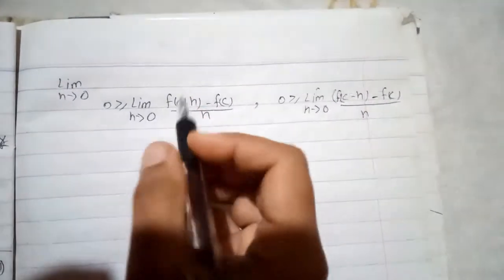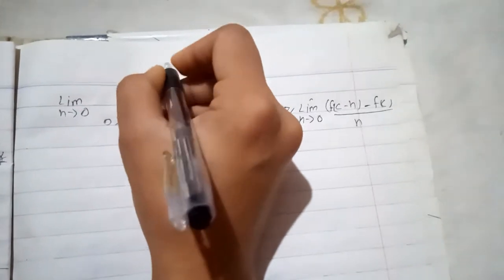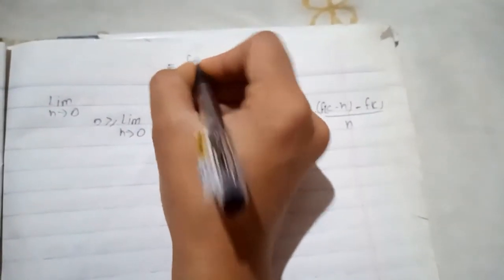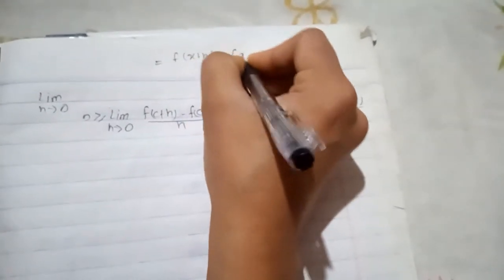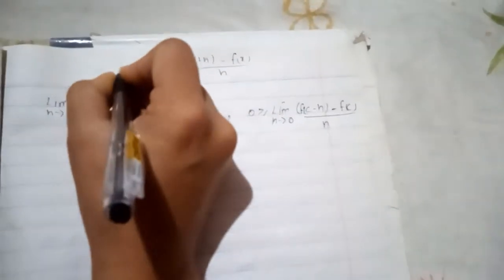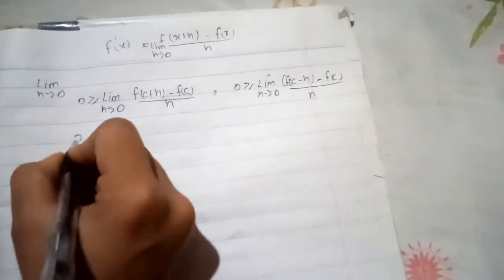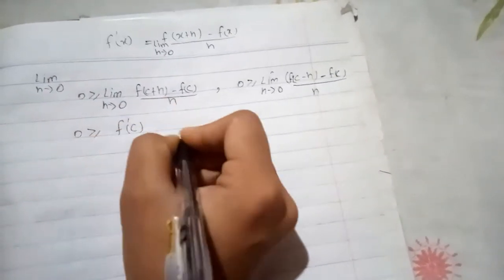And according to the definition of the derivative, we have something here. Students, let's see. If we write f(x+h) minus f(x) over h, and the limit as h approaches 0, then we have the derivative at x. Then we also write here 0 is greater than or equal to the derivative of f at c.